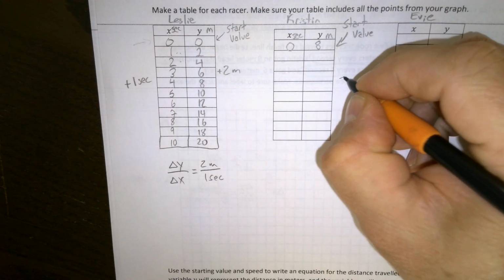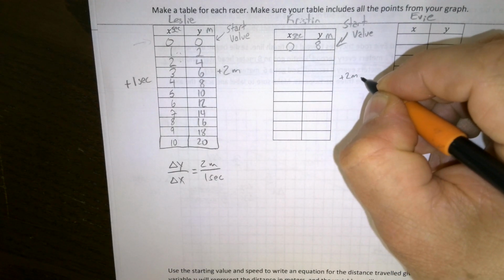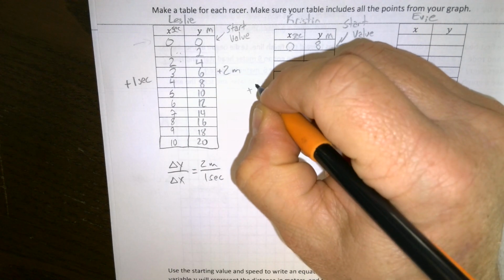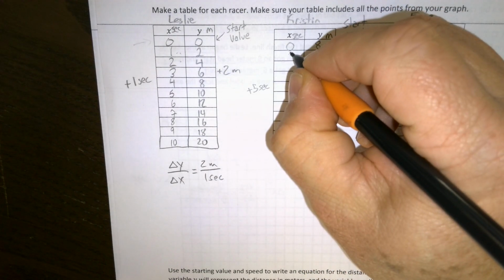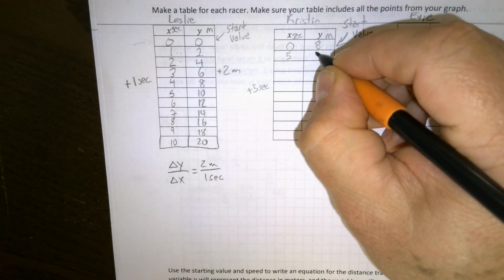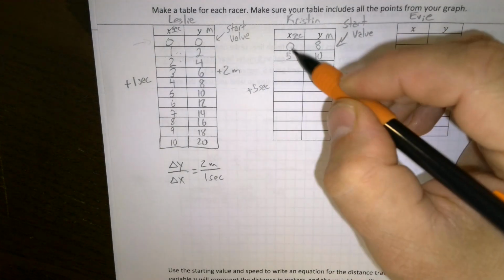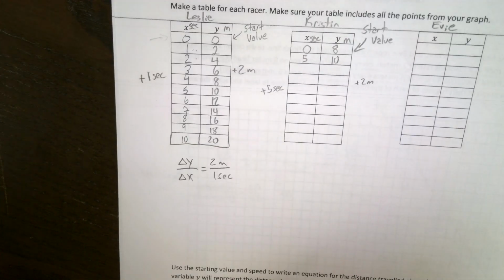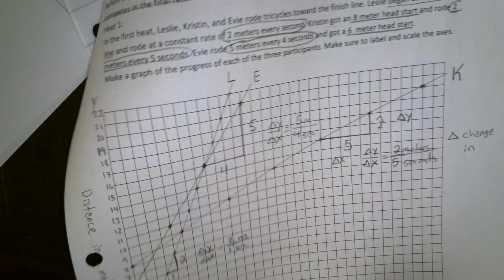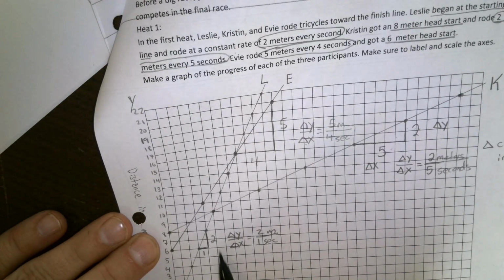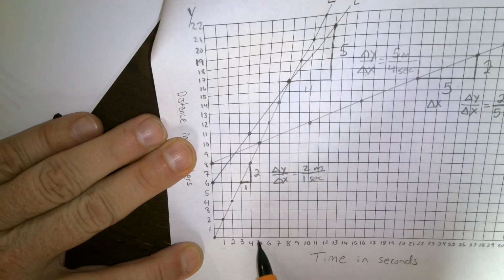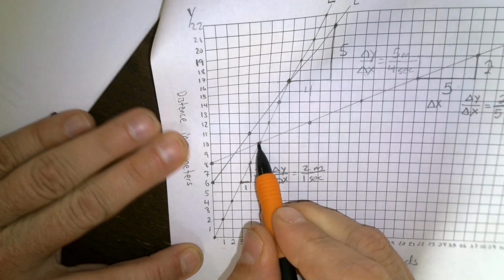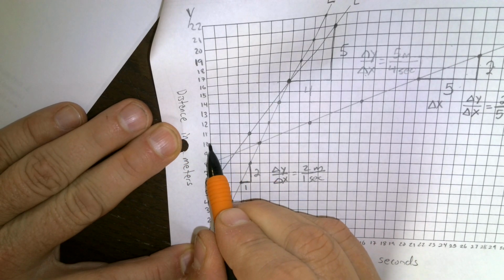So here it would be +2 meters, and over here it would be +5 seconds. So I'm going to add 5 seconds, and I'm going to add 2 meters. And so here we have 5, 10. If we go back to the first page, look at 5, go straight up to her line, and over, you can see 10 is there.